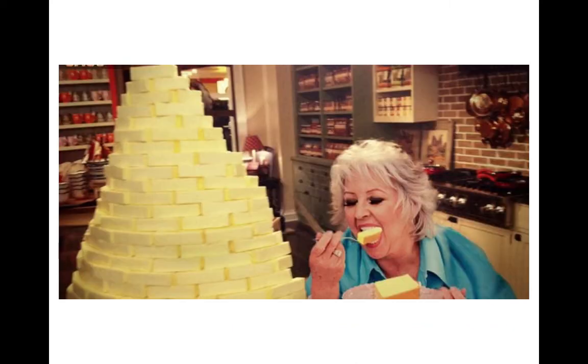So, when I think of lipids, I always think of Paula Deen. I miss the good old Paula Deen, back when she was more fun and not all this healthy stuff.